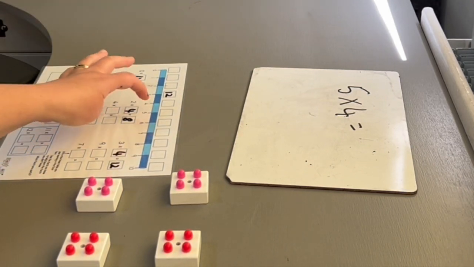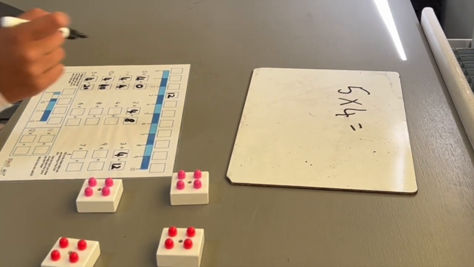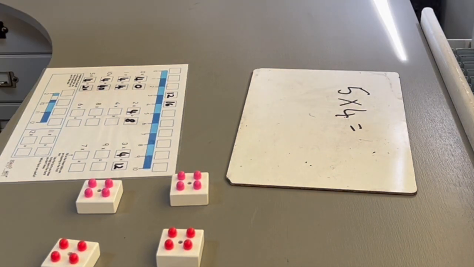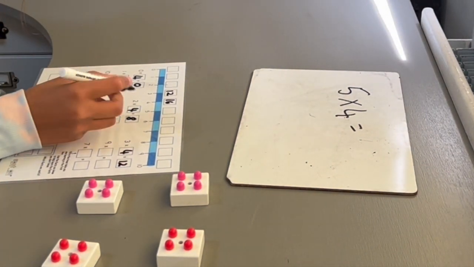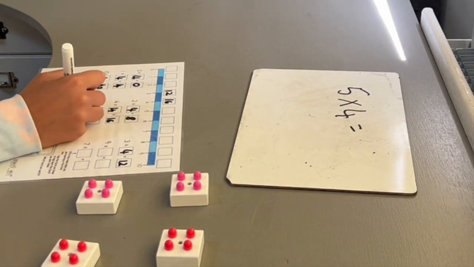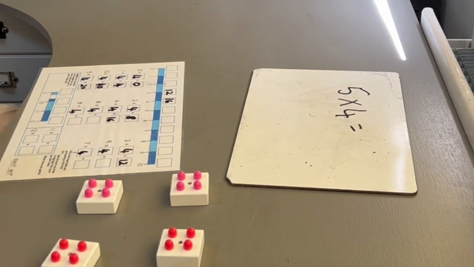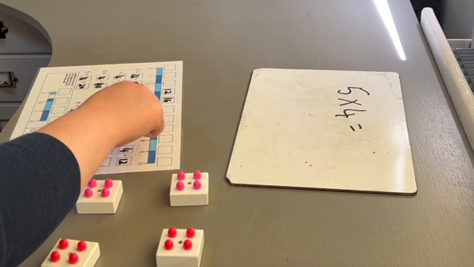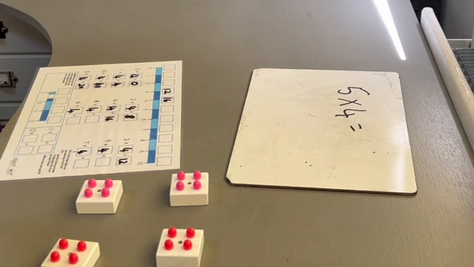Okay, now we're going to do 4 groups of 4. 16. So we can fill that in. 4 times 4 is 16. Are you filling in all the 4s? You know you're going to learn all of them. What else do we know about 2 times 4 and 4 times 4?